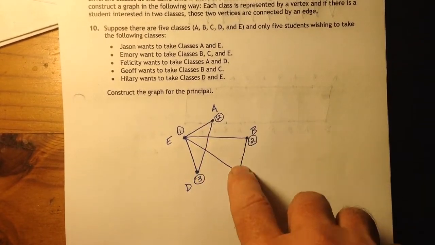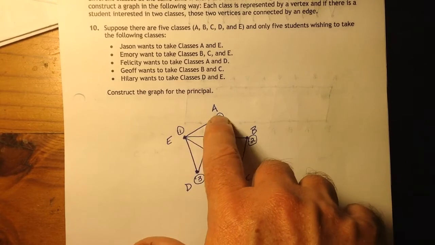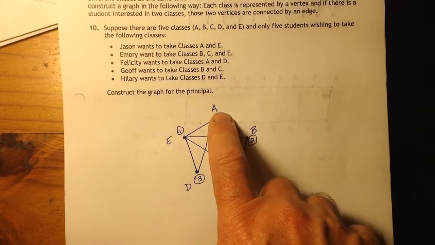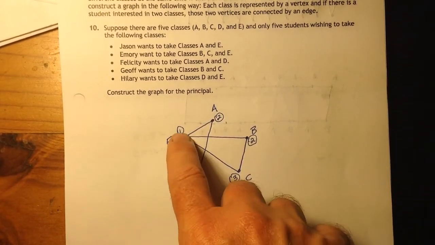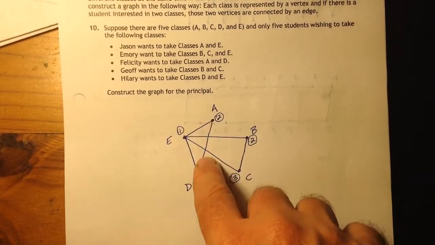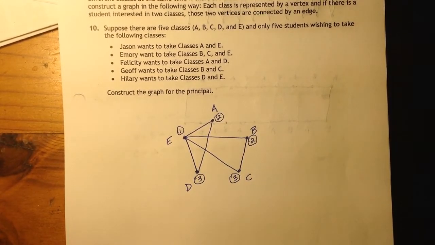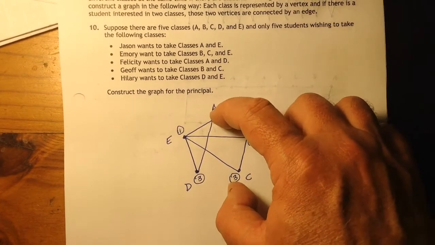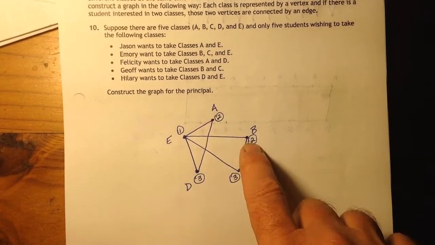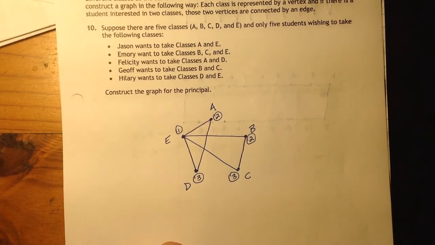Well, A does not touch B or C, so it has to be different from E, which is 1. So I made A 2. And then D, I made 3 also. So again, I have 1, 2, and 3 for E, A, D. Really, you could have made A and C the same color and B and D the same color, but I ended up with A and B the same color and D and C the same color.